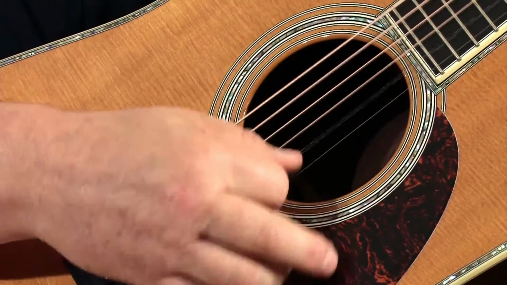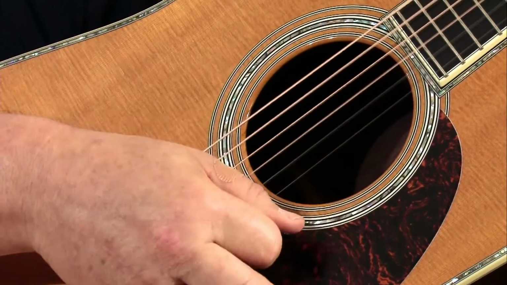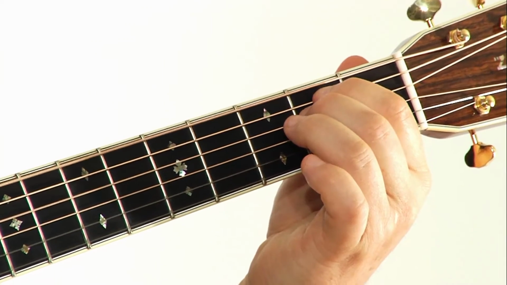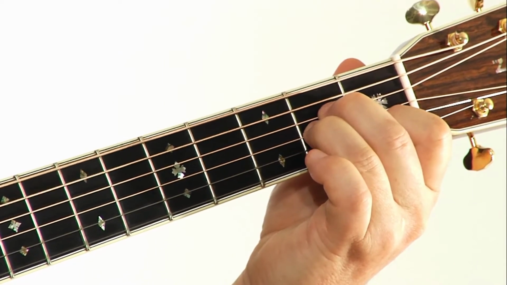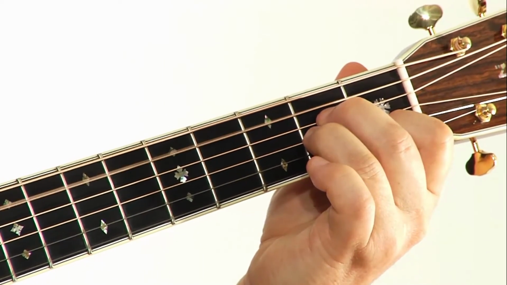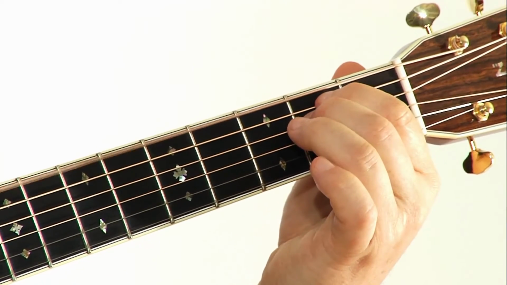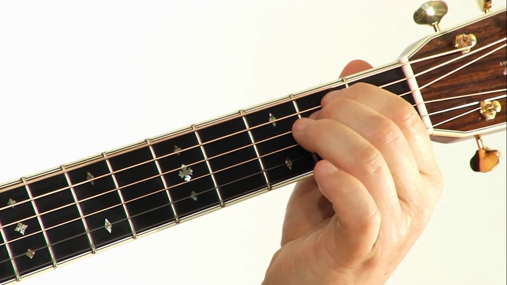E minor for 2 measures. A minor for 2 measures. Right, so that makes a 4-measure phrase because we've got 2 measures of E minor and 2 measures of A minor.